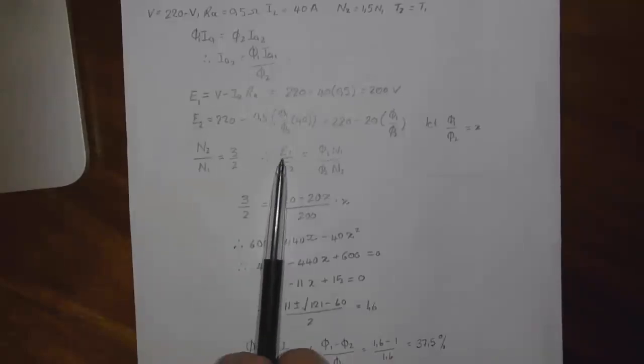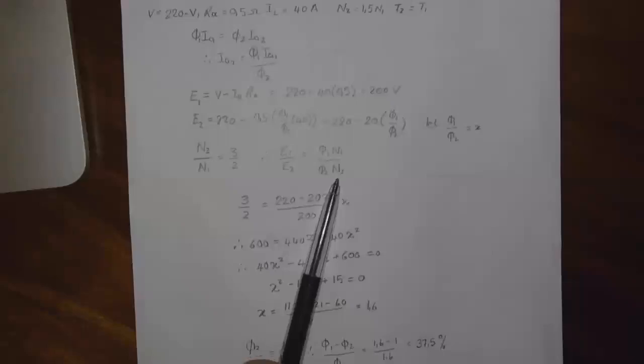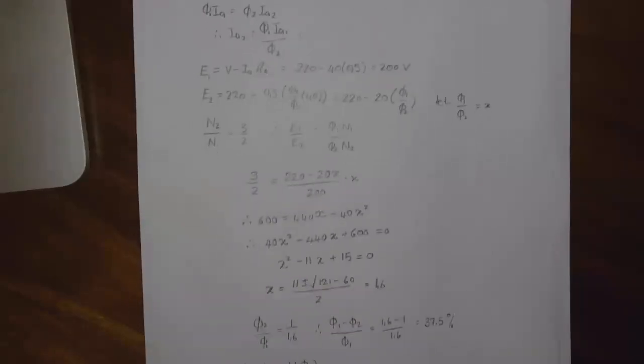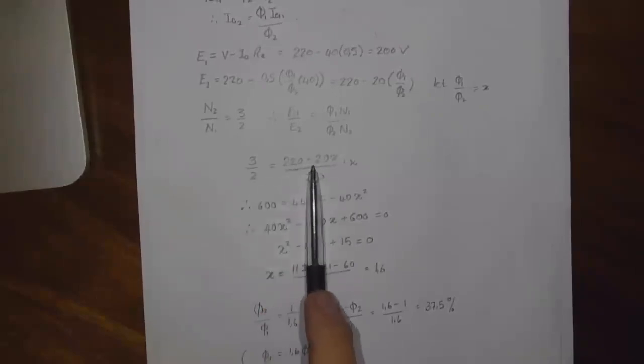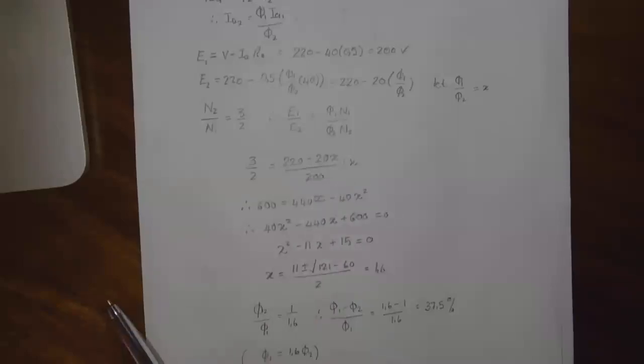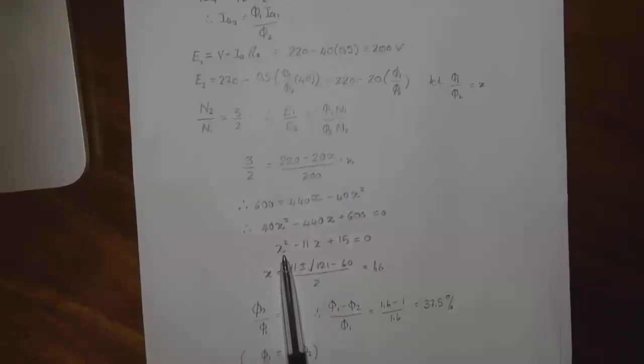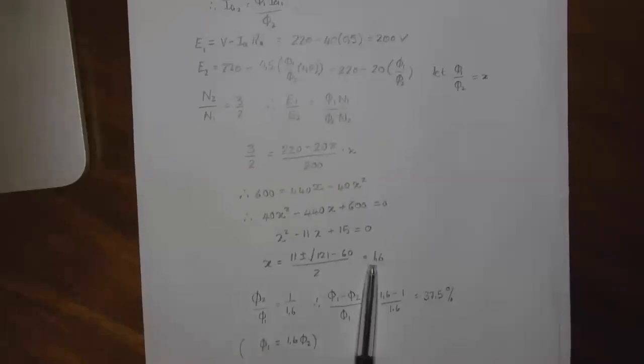And E1 over E2 is flux 1 N1 over flux 2 N2. And if we substitute those, we get 3 over 2 is (220 minus 20x) over 200 times x. That gives us a quadratic equation, that is x squared minus 11x plus 15. And then we solve for x, and we got 1.6. The other value is too big, so we just ignore that one.